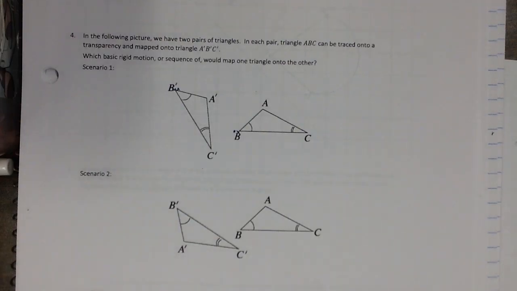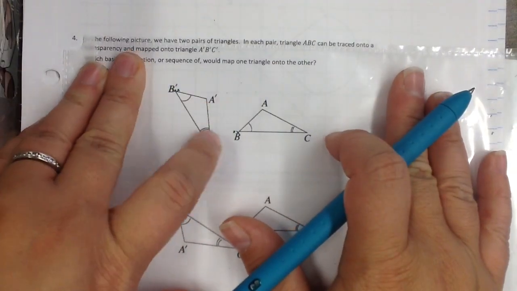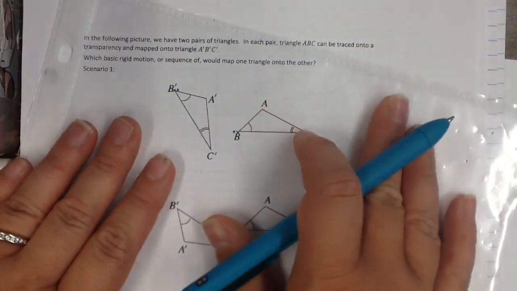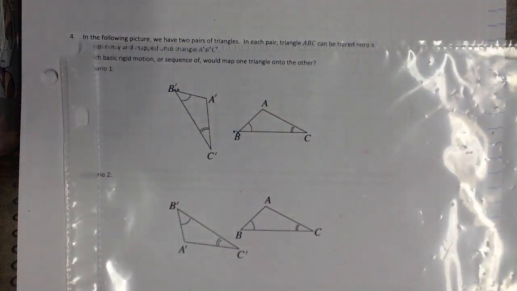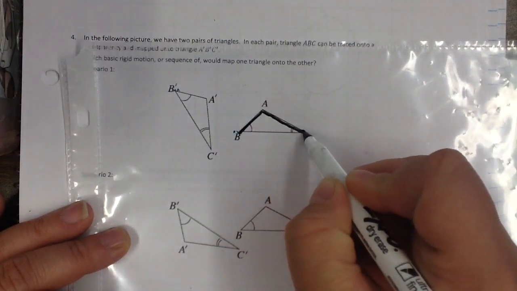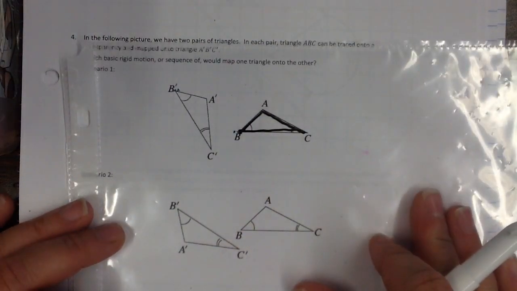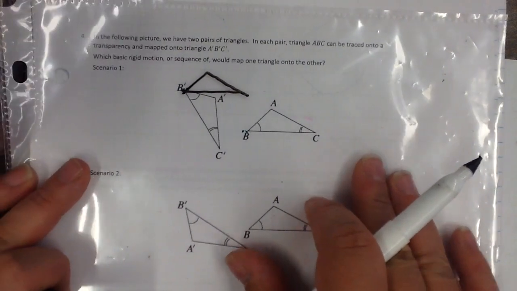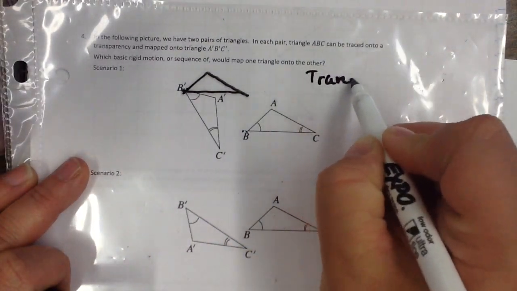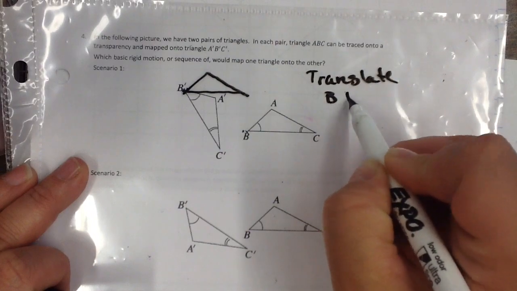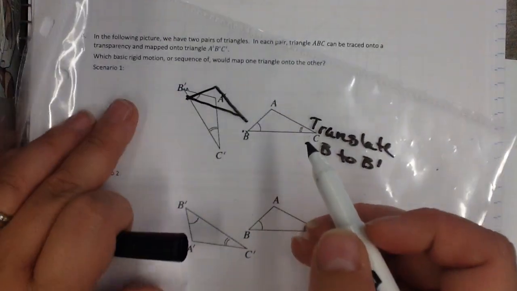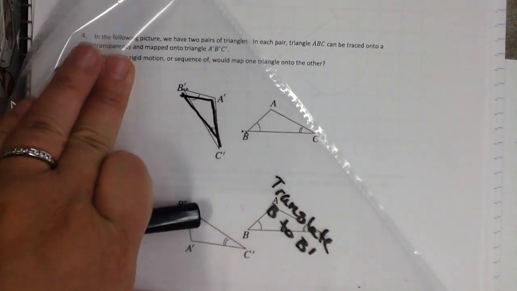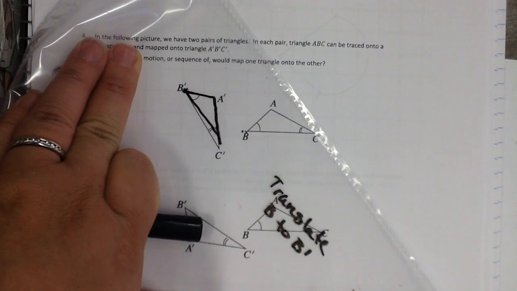So if I were you, I would make sure that if you weren't sure, you put your transparency there, trace one, and then see what different things you would have to do to make them line up. So for me, I would move ABC, and I would translate B to B prime. And then I would rotate around B so that C and C prime lined up.